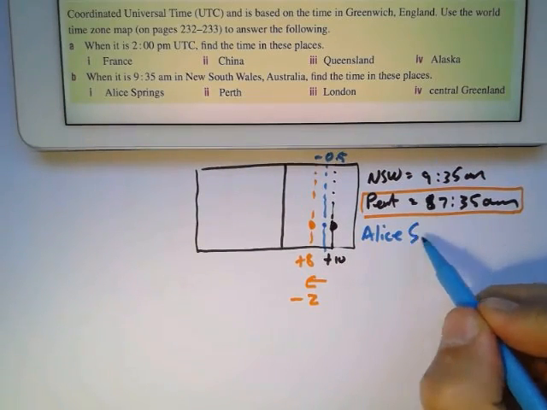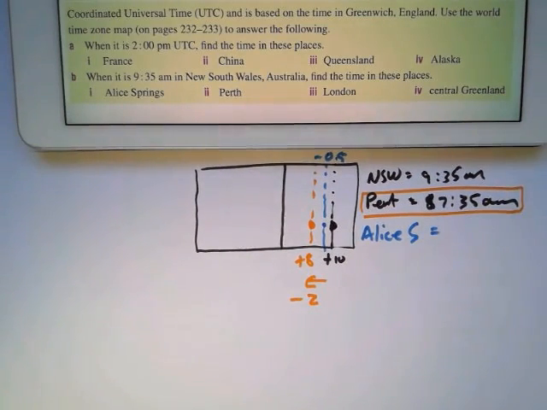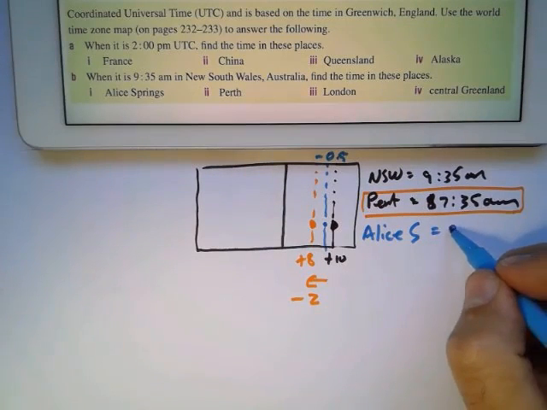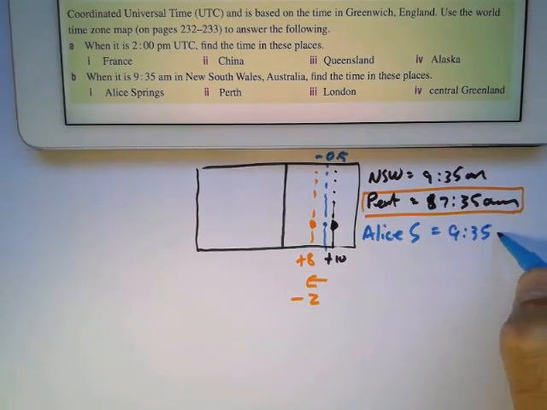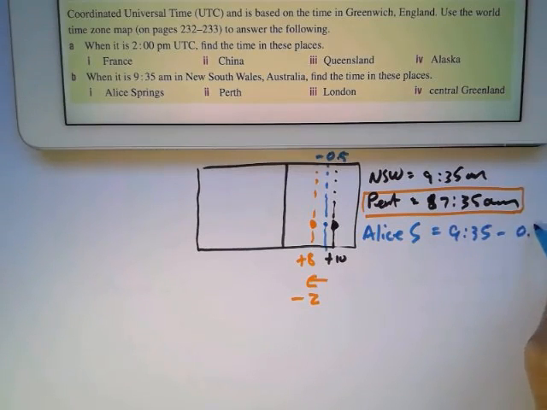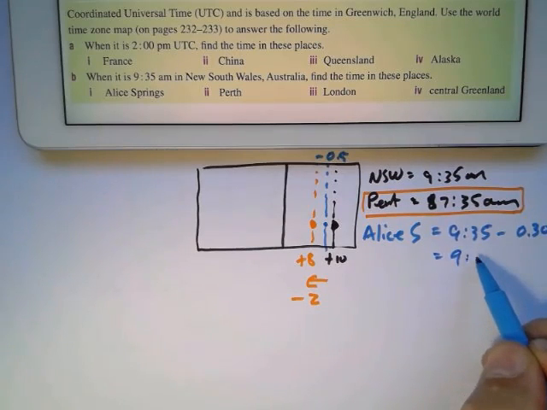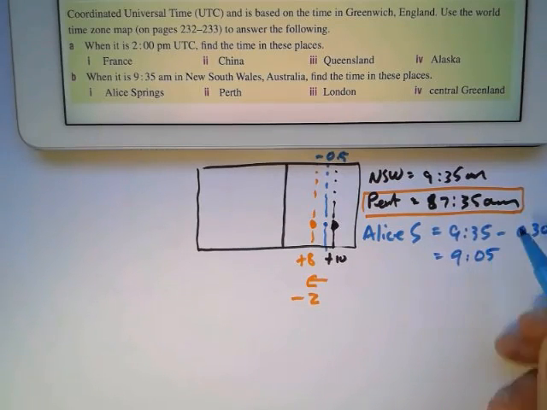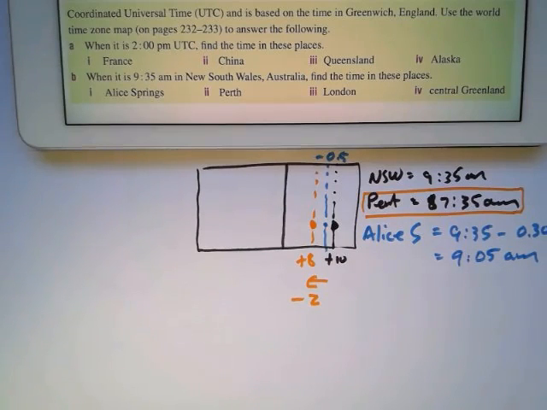So if that is Alice Springs, it will be 9:35 take away half an hour, which is 30 minutes, so it will be 9:05 a.m. on the same day.